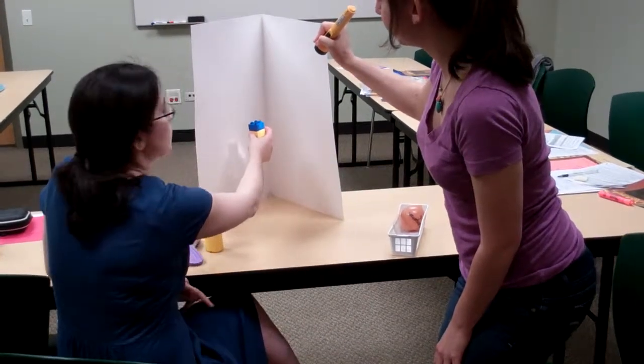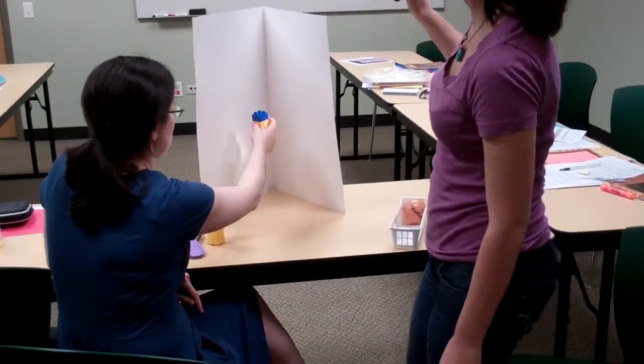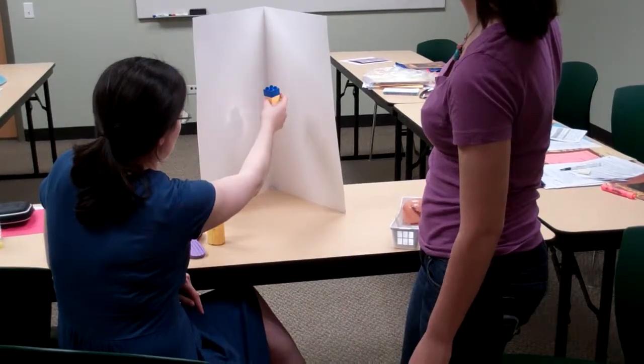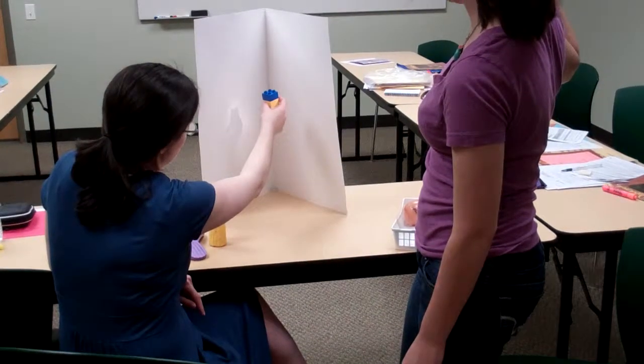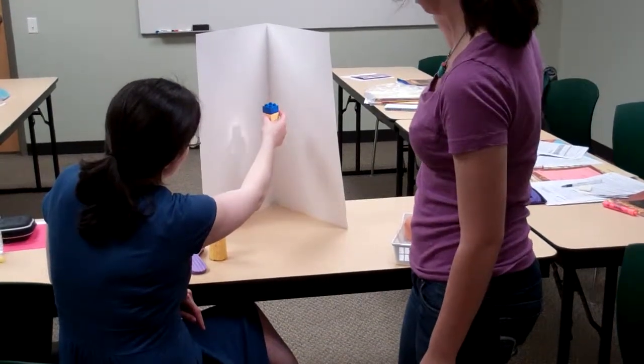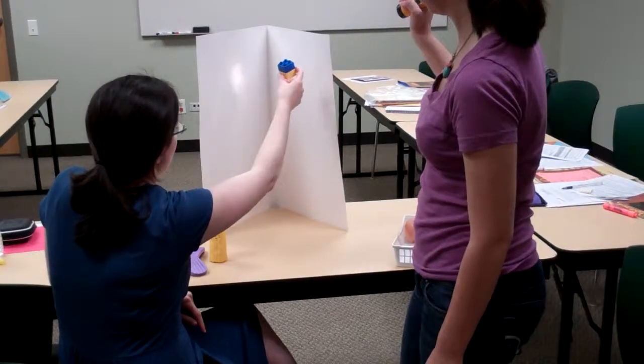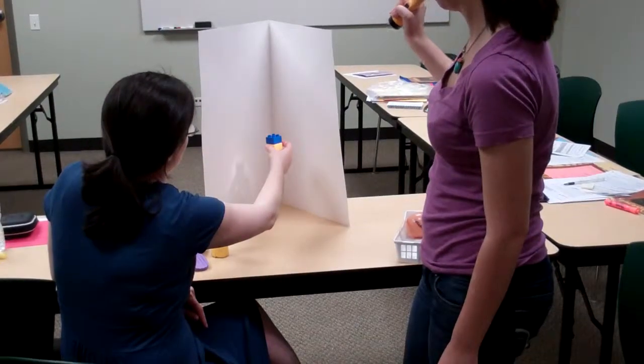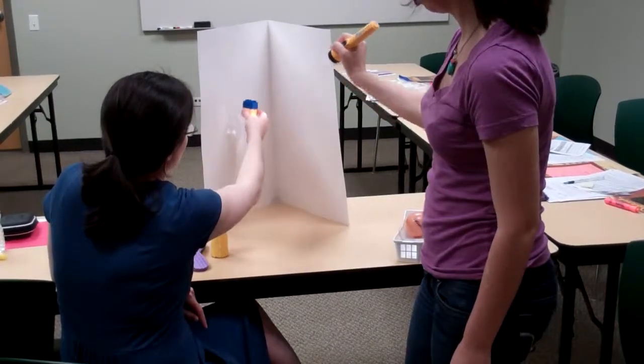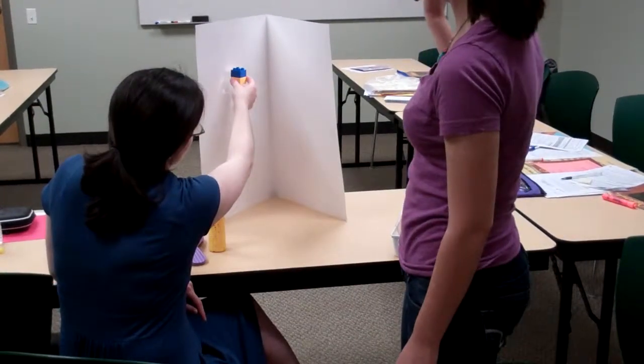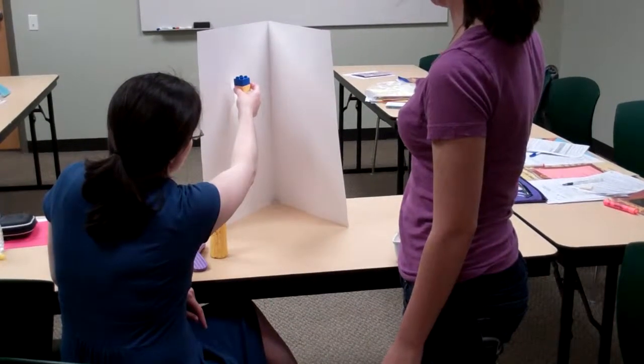What happens if you move the flashlight back? Does anything happen different to the shadow? It looks bigger and darker. Maybe a little bit bigger and darker. Sometimes it's fun to move the flashlight or move the Legos and see what happens to the shadow. This shadow's pretty dark because this one's opaque again. That's not letting any of the light through.